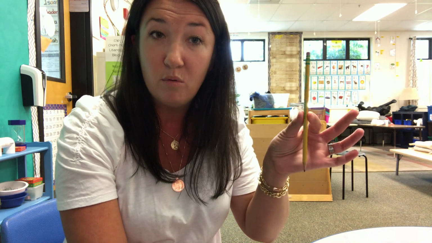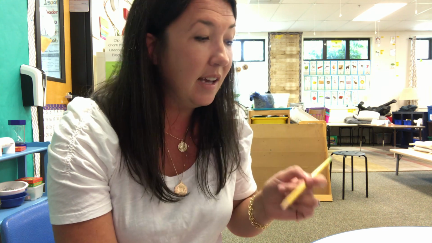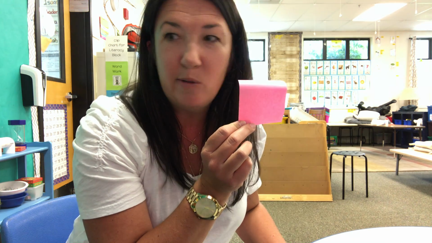You need to have something to write with, pencil, black marker, pen, anything that you have to write with is totally fine. And you need to have some paper. I have this little tiny Post-it, but that might not be enough. I need a real piece of paper, maybe even a couple of pieces of paper, okay? And that's all you need. That's all you need for tomorrow.